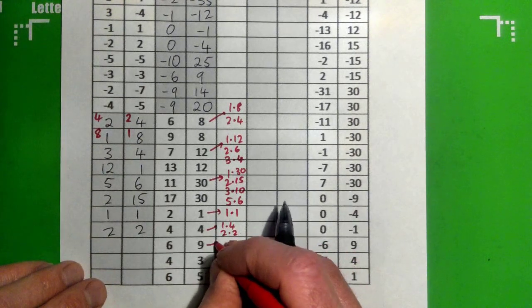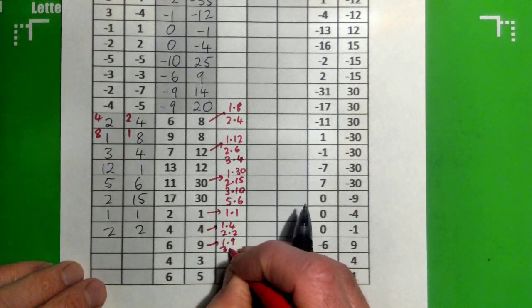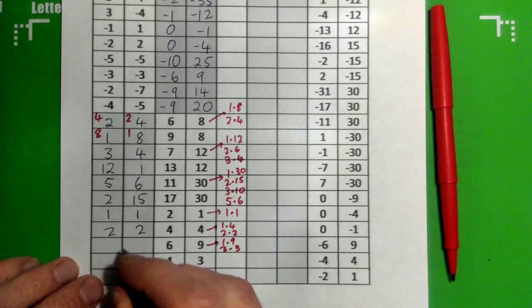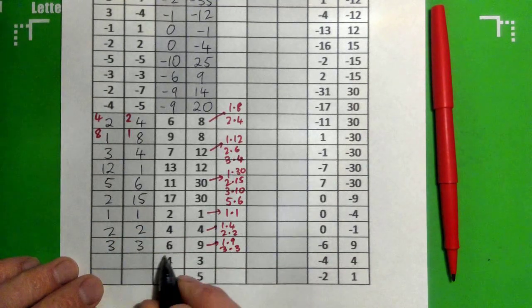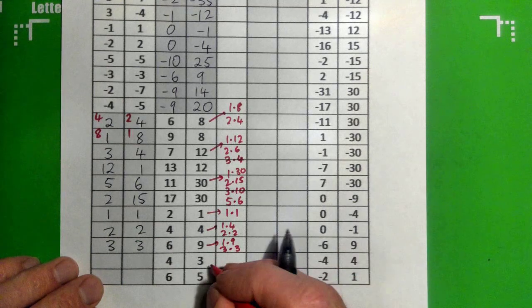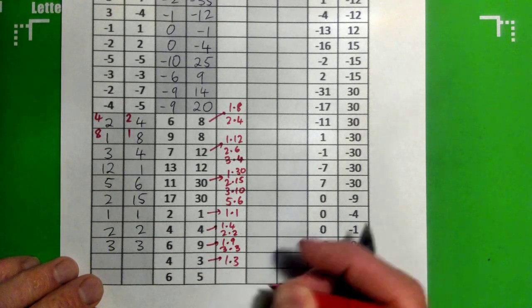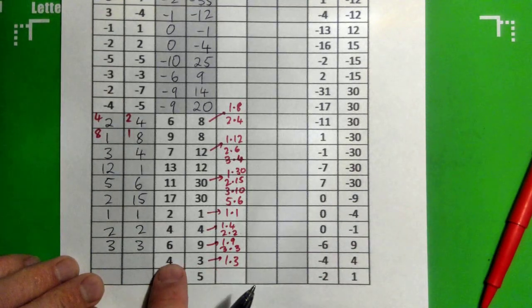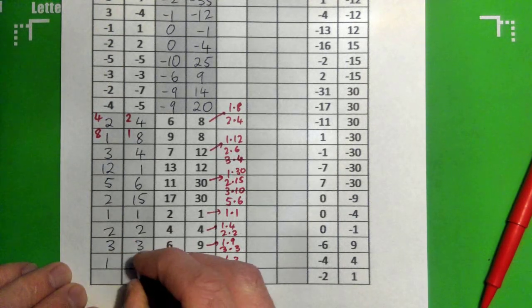9 is 1 times 9 or 3 times 3, but 3 and 3 add to 6, so that works there. 3 is 1 times 3. So what two numbers multiply to 3 and add to 4? The answer is 1 and 3.